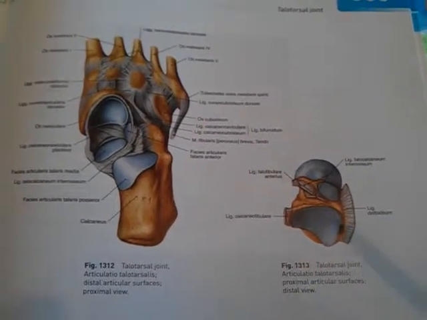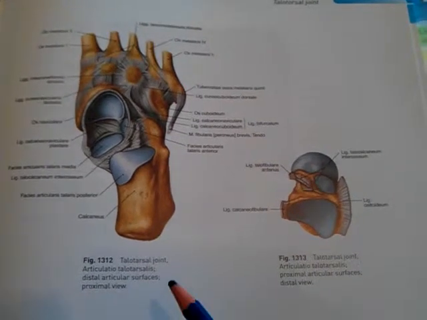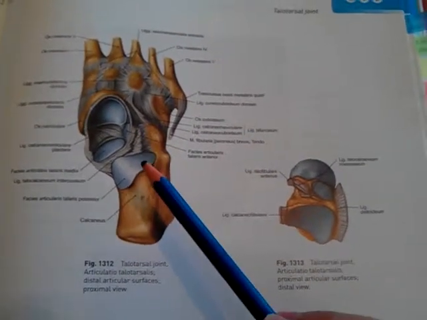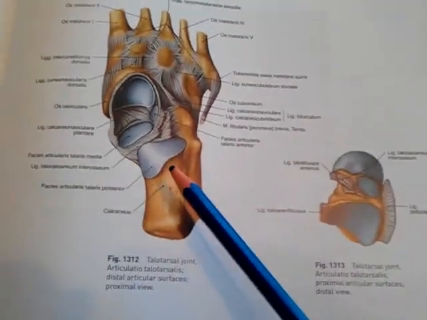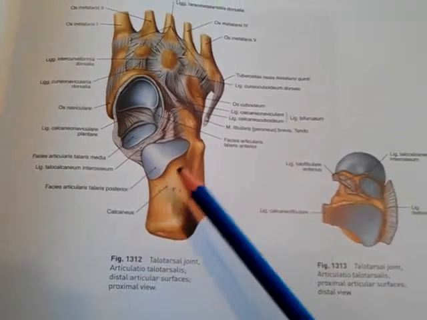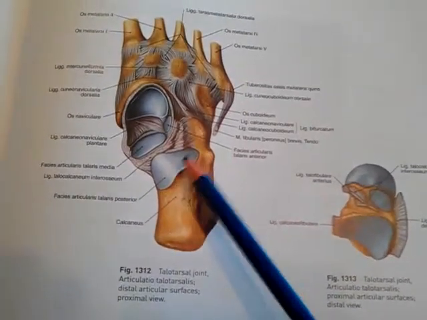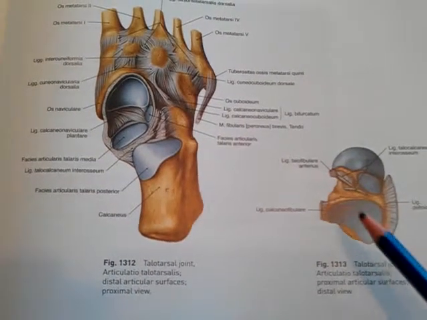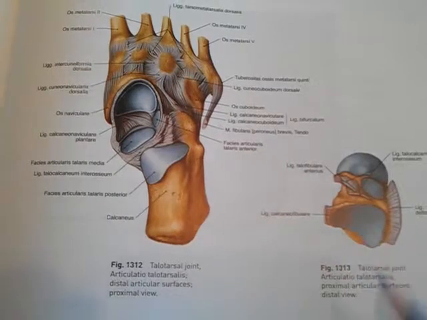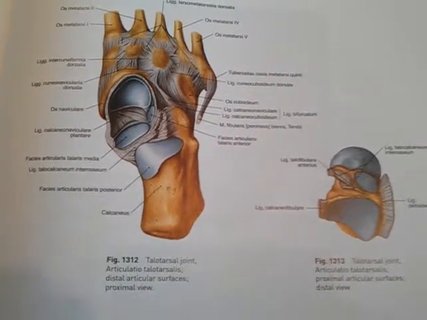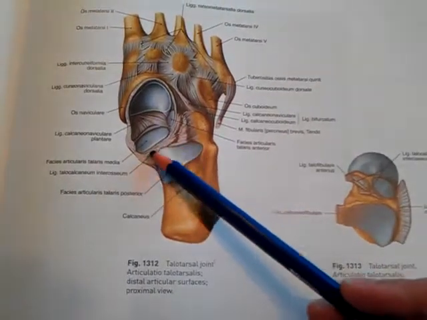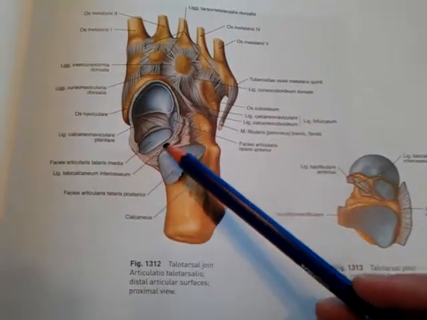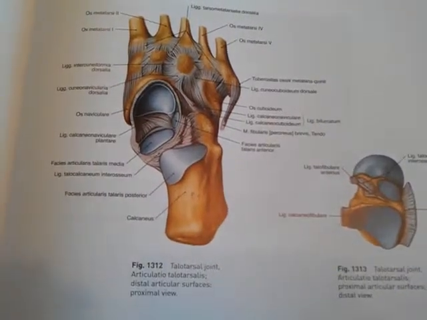The intertarsal joints include the subtalar joint, or the talocalcaneal joint. We have the posterior calcaneal articular surface. Ligaments are lateral and medial talocalcaneal ligaments, and also interosseous ligaments, talocalcaneal interosseous ligaments. They are located in the sinus tarsi.